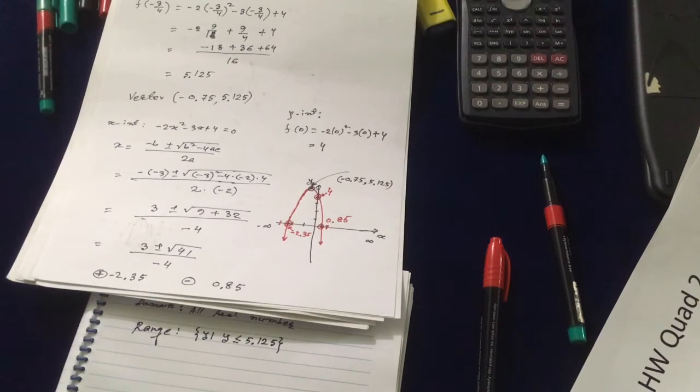This is the range. Or you can say y is from minus infinity to 5.125, with 5.125 included.